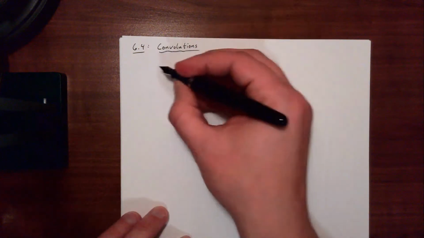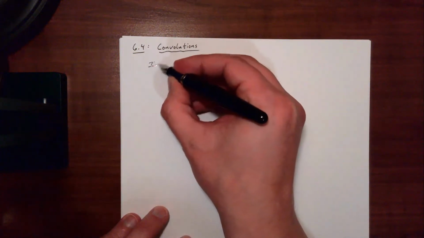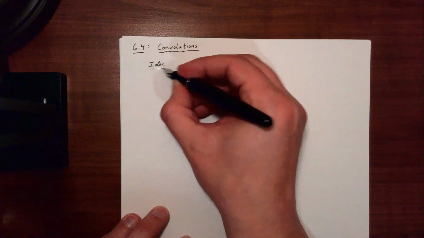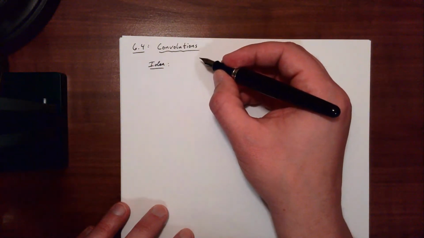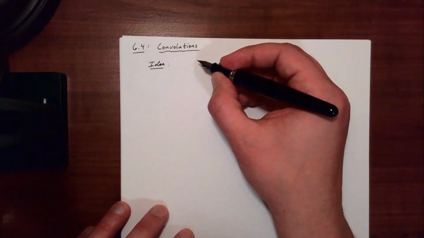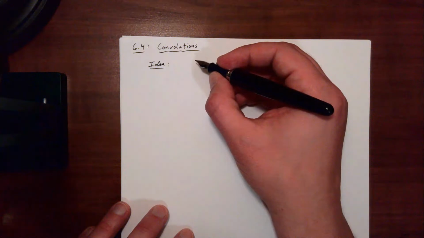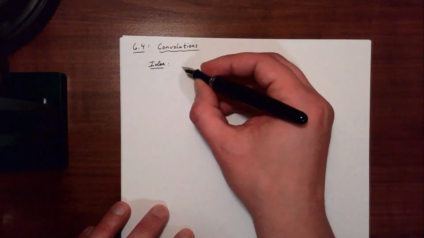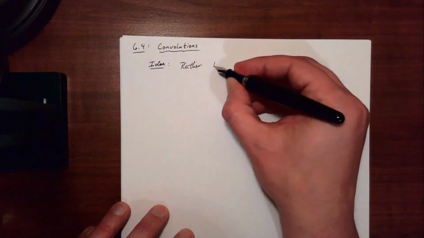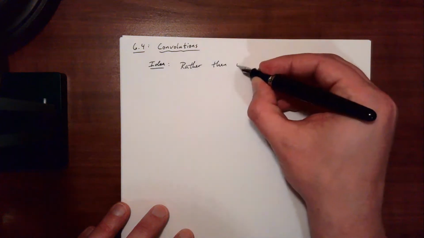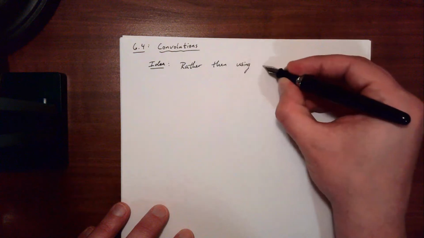Alright, so here's the basic idea. There are other ways to get the Laplace transform for something other than doing partial fractions and breaking it down, or any of the other things we've seen.